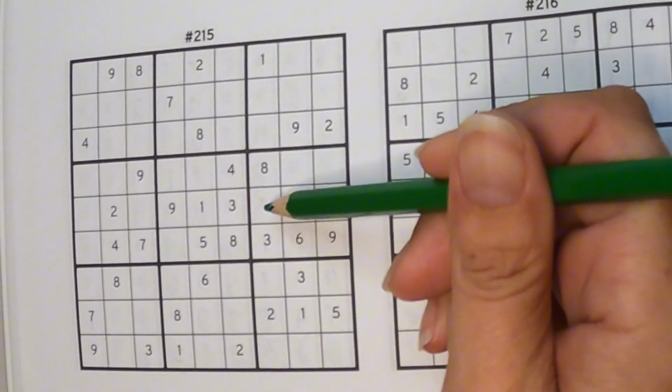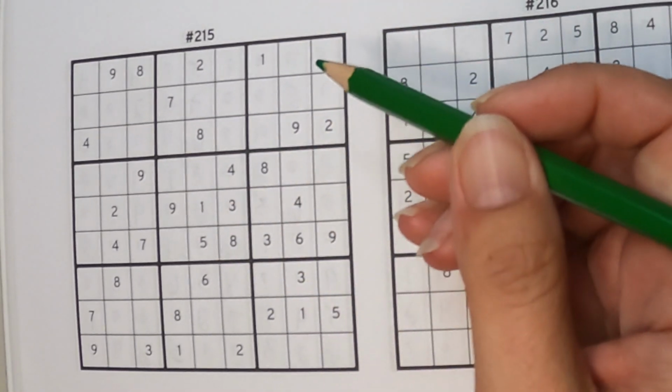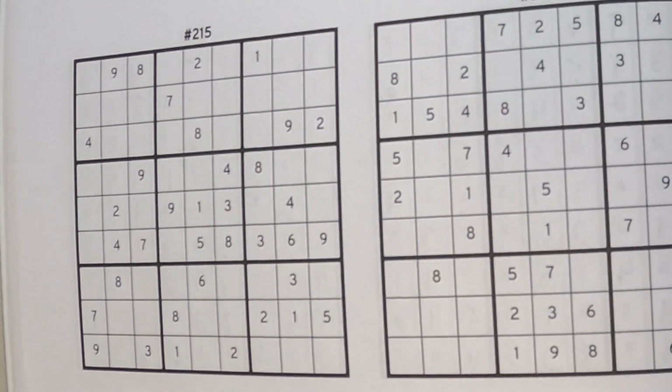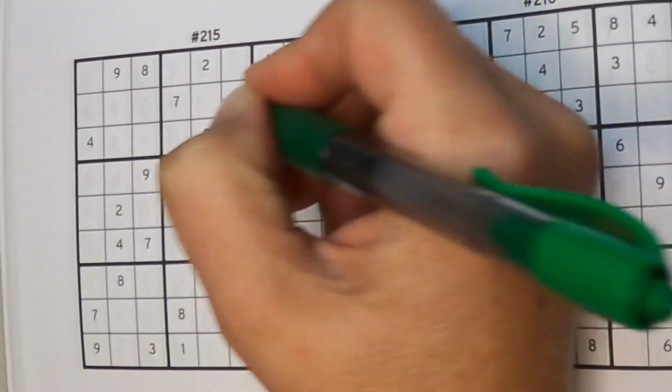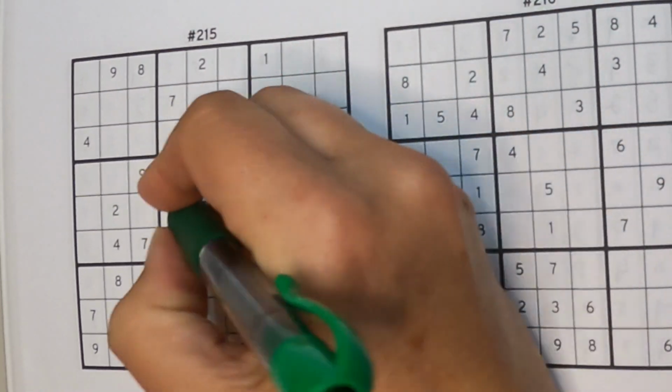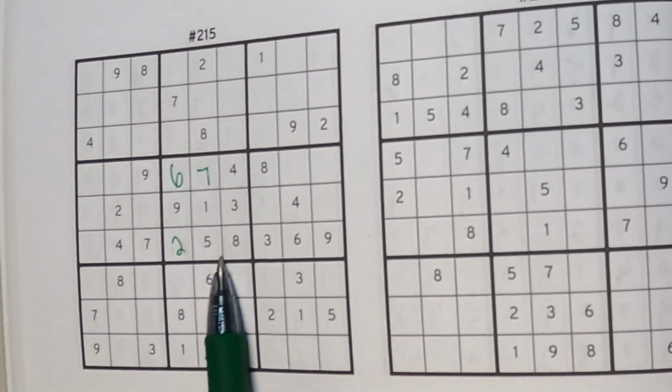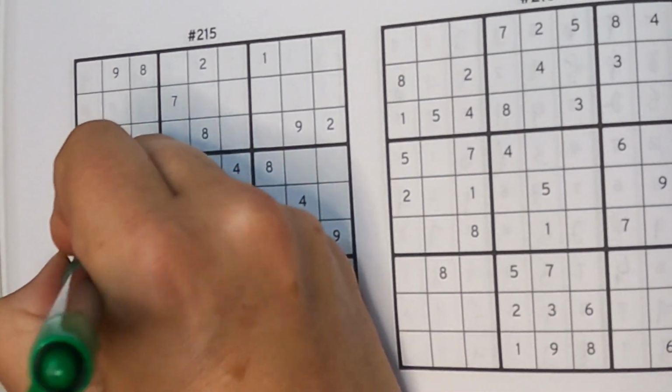If we start with this box, we're missing 2, 6, and 7. We've got 2 and 6 here, so this is our 7. 6 here, so 2, 6. For this row now we're missing a 1.